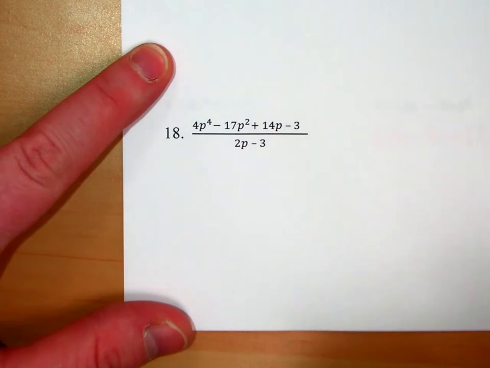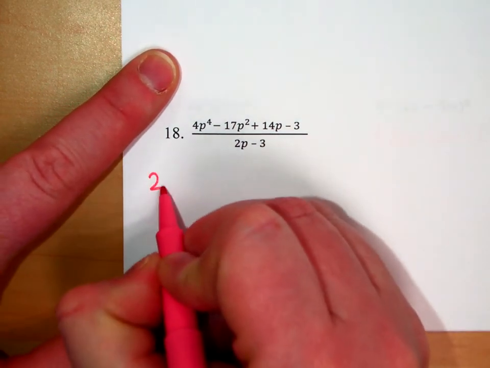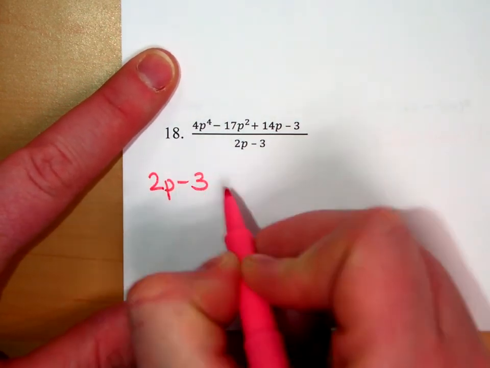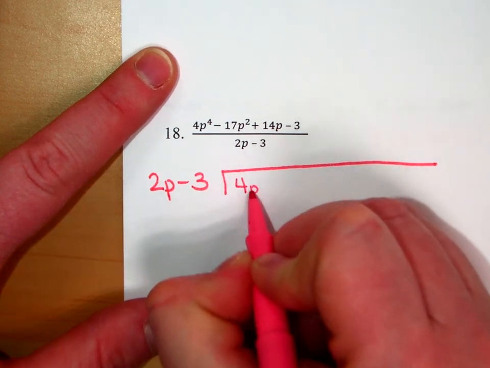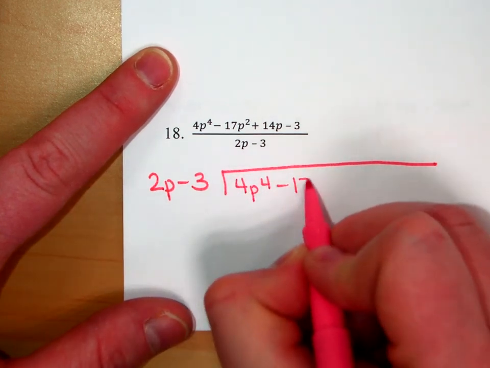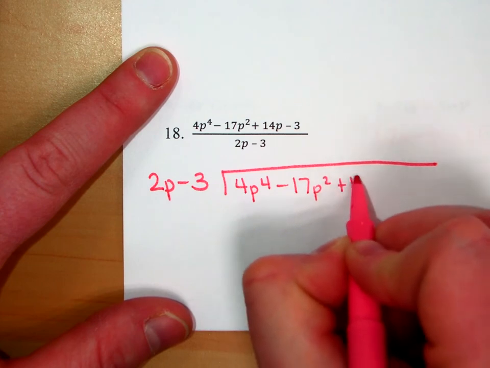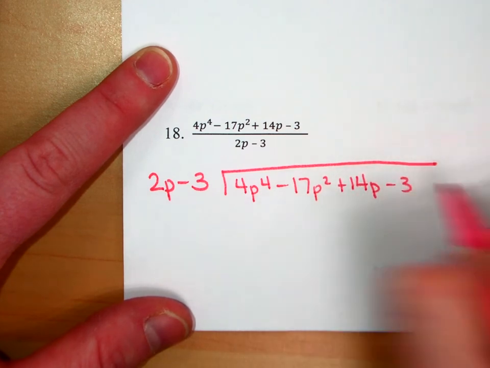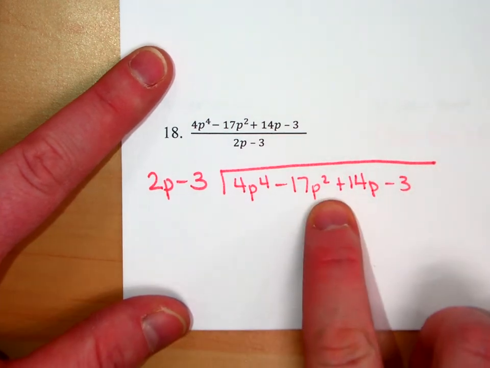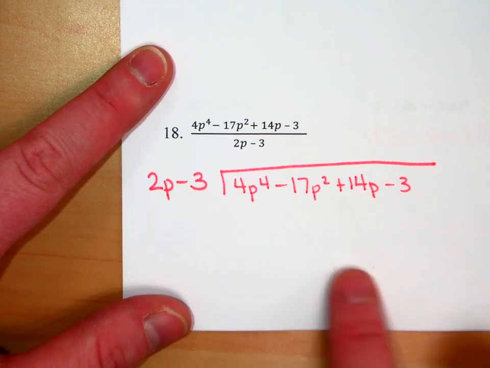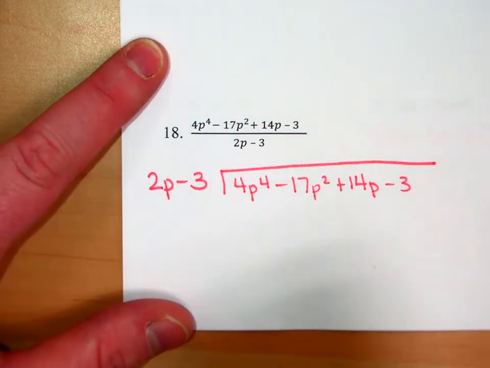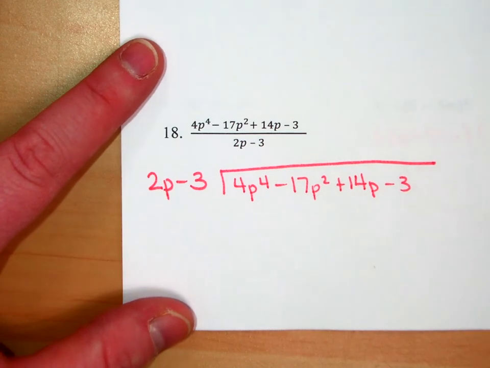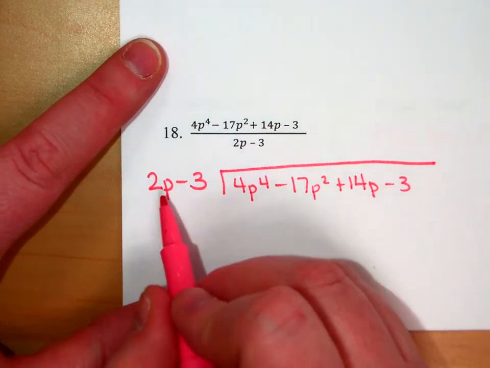So setting up number 18. Number 18, if you're doing longhand division, which you need to do, or the box method, you have to account for the parts that are missing. And if you don't, it gets kind of confusing. 4p to the 4th minus 17p squared plus 14p minus 3. Since I didn't put the cubed in there, cubed is going to fall out in here, so you just got to pay attention. So a lot of you I found yesterday were not doing that, so I'm going to do it without that, but if you put the placeholder in there, stuff lines up nicer.